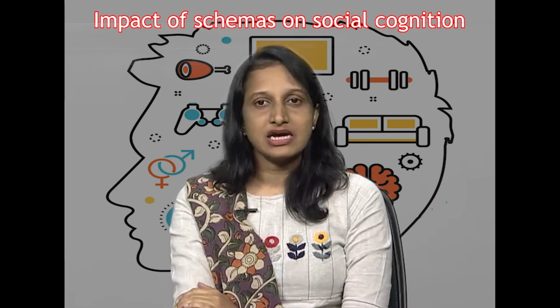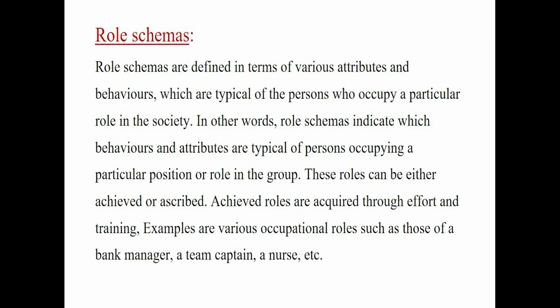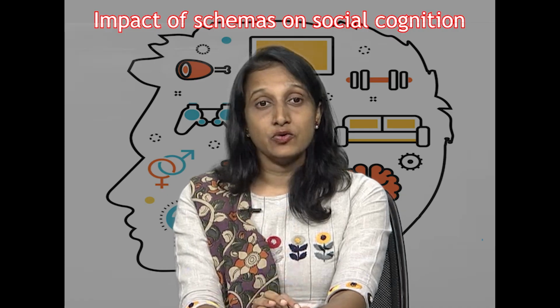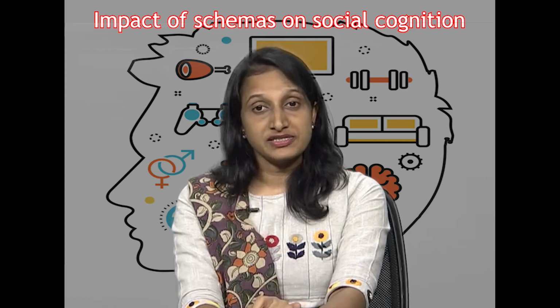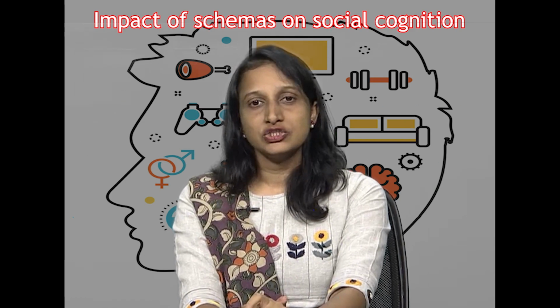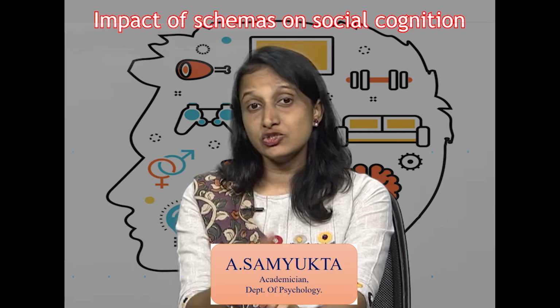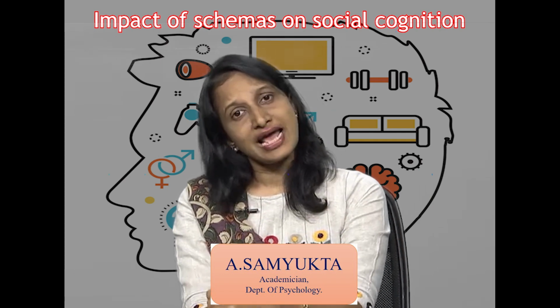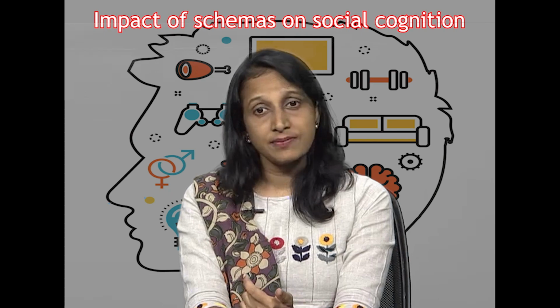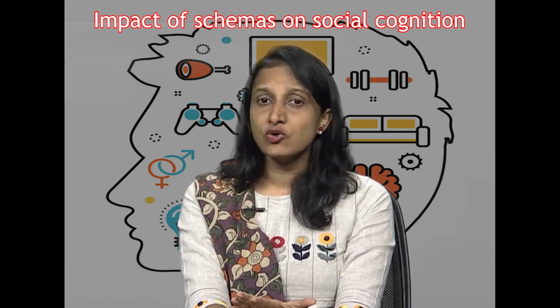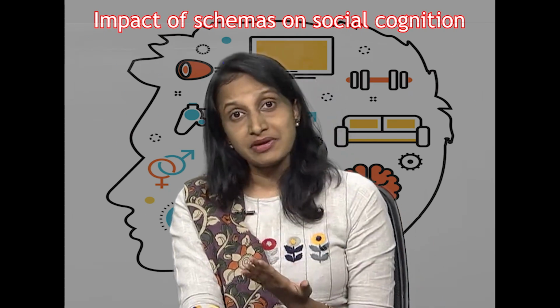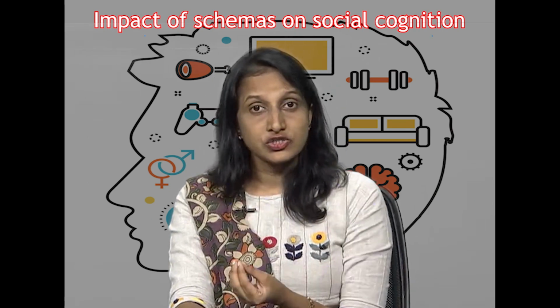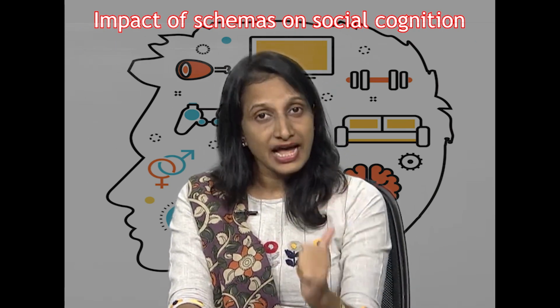Now, role schemas are defined in terms of various attributes and behaviors which are typical of persons who occupy a particular role in the society, and attributes are typical of persons occupying a particular position or role in the group. Now, these roles can be either achieved or ascribed. So, achieved role, I will give you some examples. That could be the occupational roles like a bank manager, a team captain, a nurse, a doctor, a police officer. These are the achieved roles.